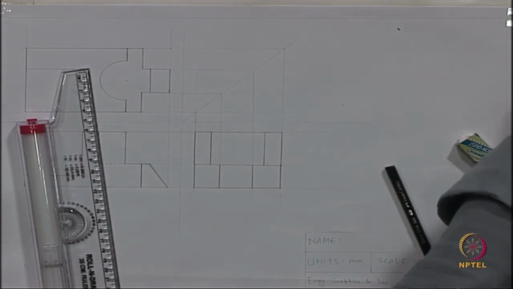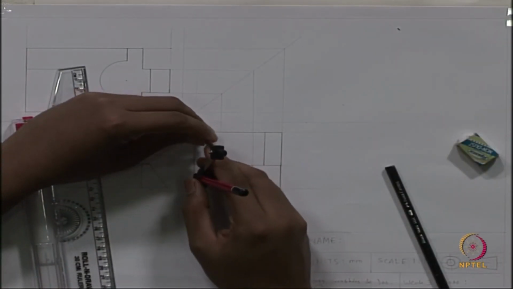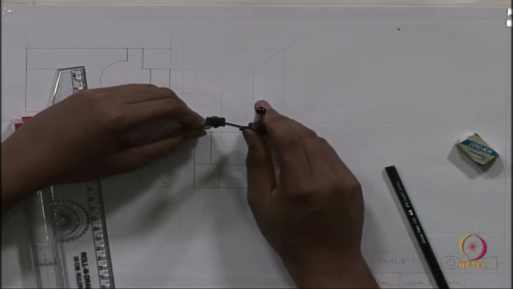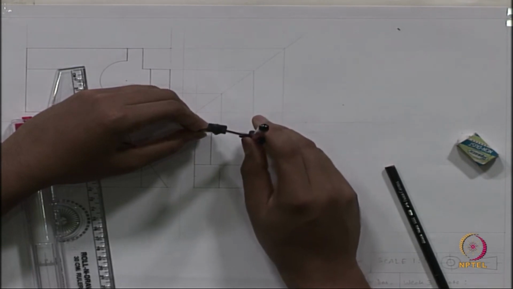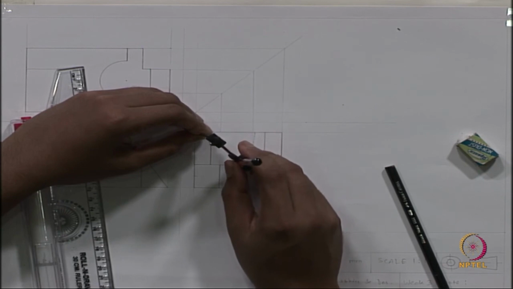And if we draw a circle actually, it will be with dashed lines because it is a hidden feature.